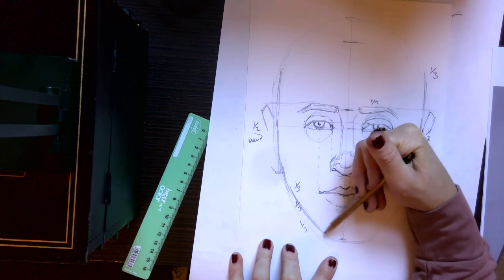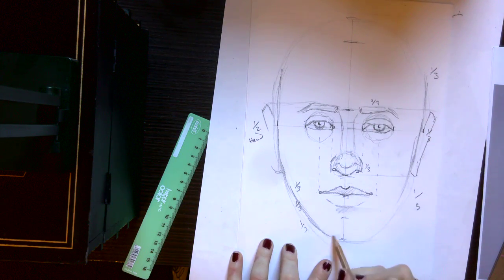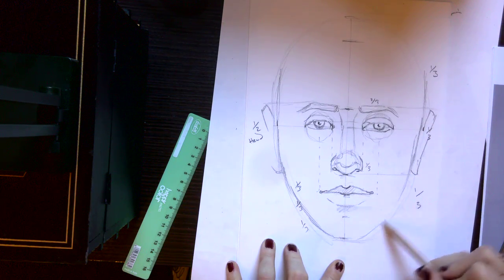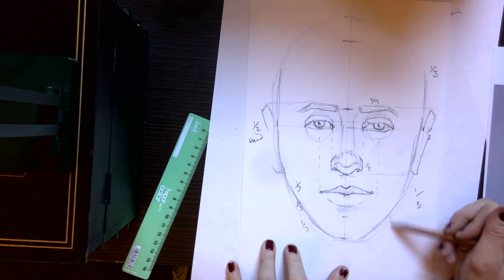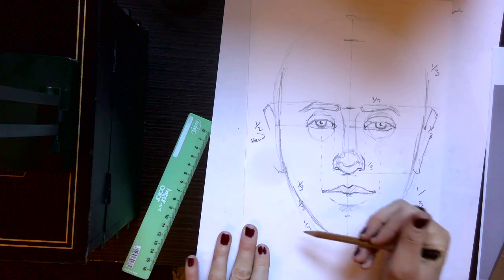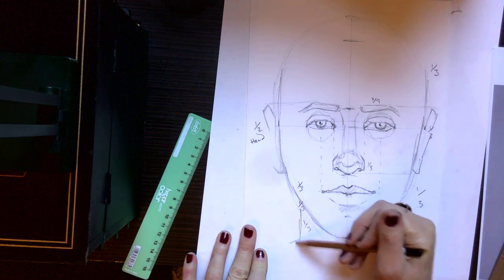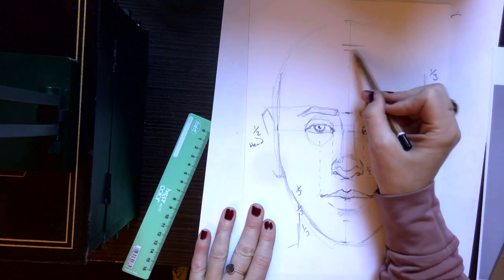Narrow down around here for the jawline. We can have the neck hitting around here. That's also going to vary. And let's get some hair in.